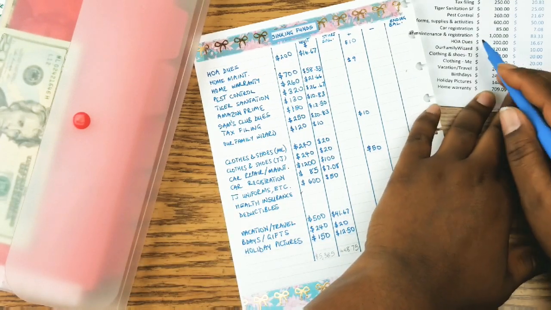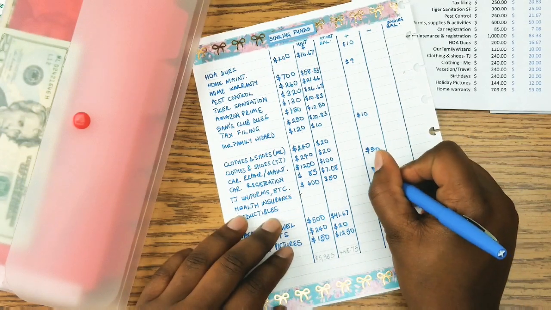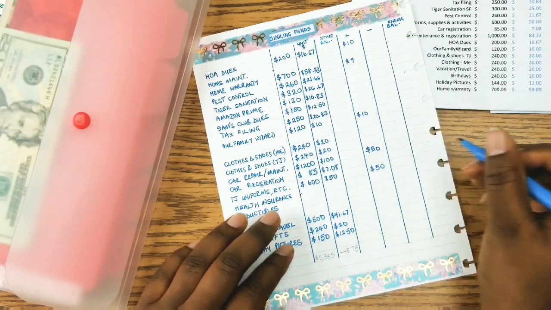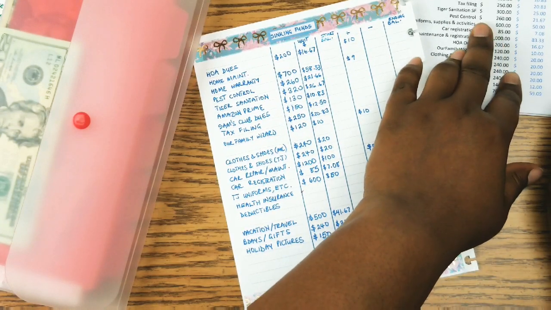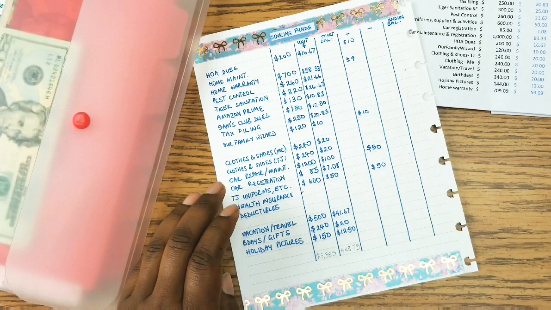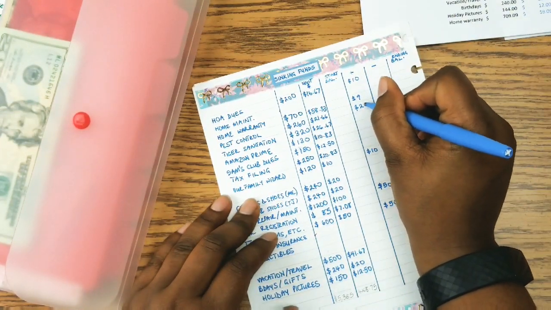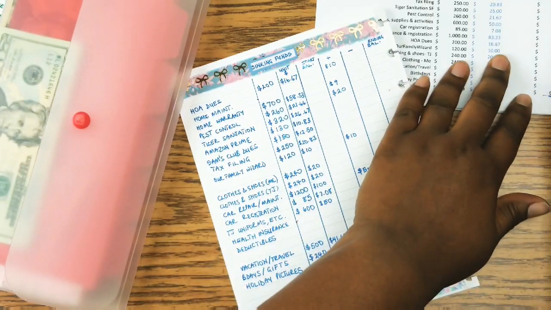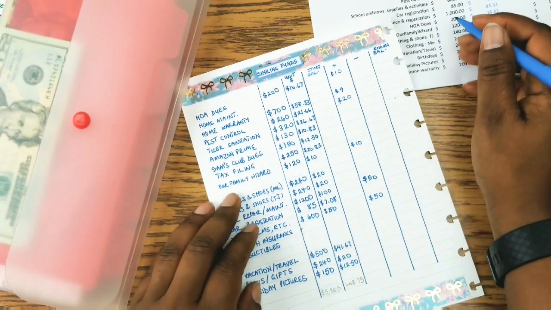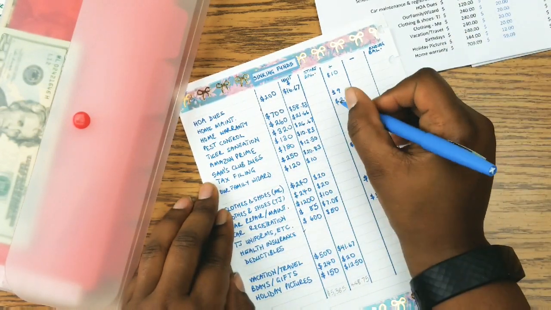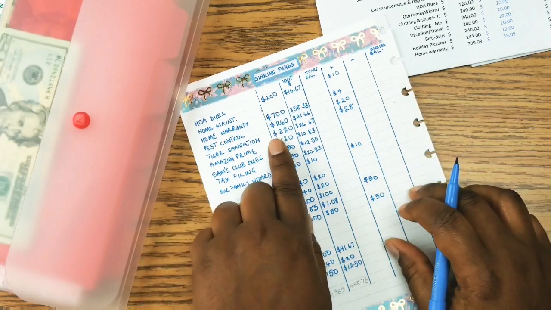Cross that out. Uniforms and supplies. We have $50 in there. That one was fully funded. The next one was pest control. We do have $20 in pest control. We also should have $28 in sanitation. That's Tiger Sanitation, $28. That's odd.